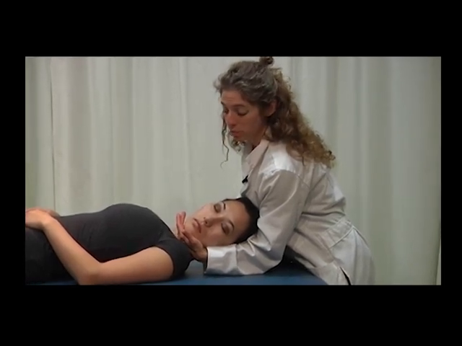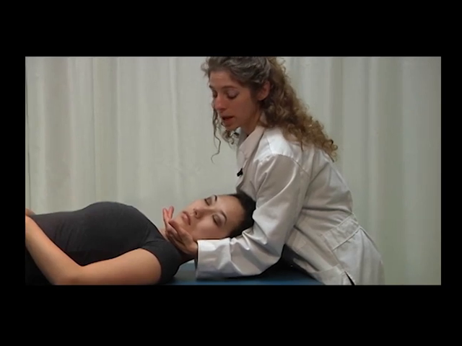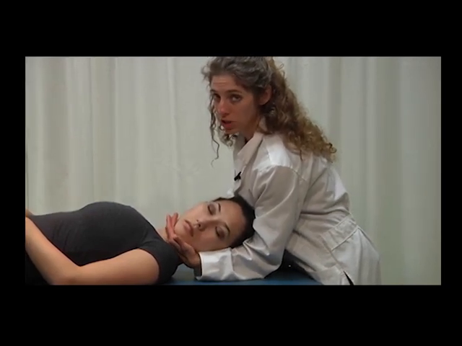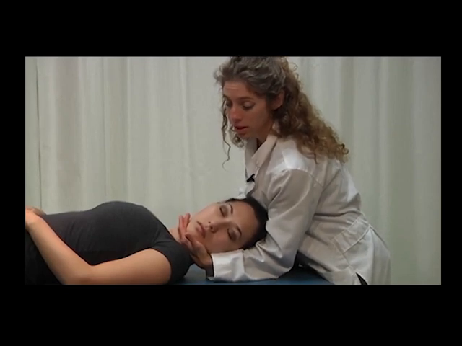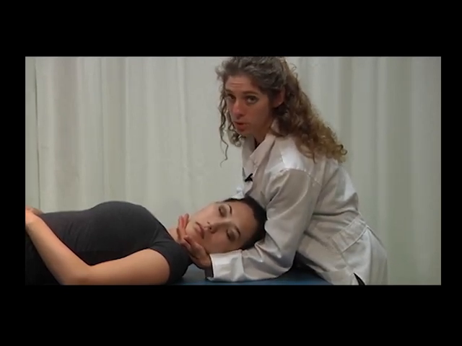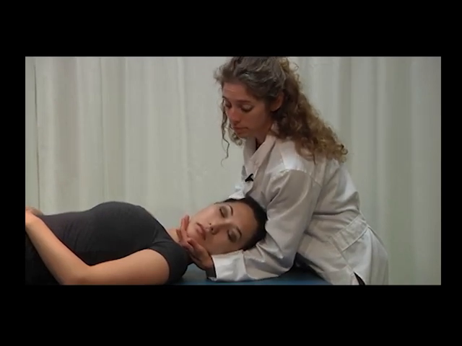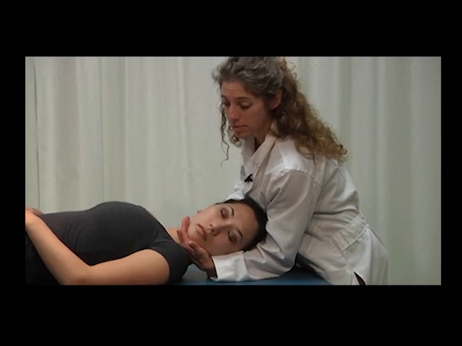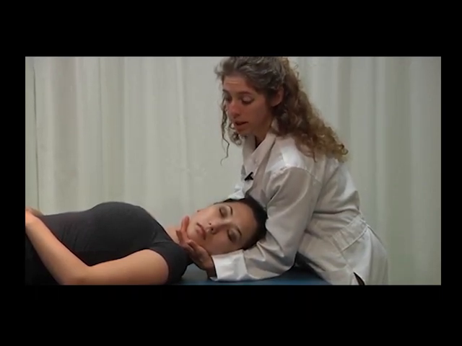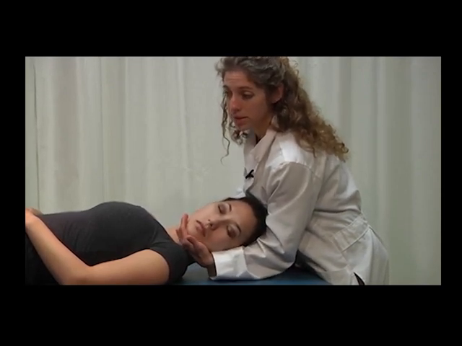Once I've met that restrictive barrier, I can now gently come off towards neutral, and I'm going to repetitively engage that restrictive barrier in a smooth, rhythmic fashion, each time attempting to go through that restrictive barrier a little bit more. I can repeat this 10 to 50 times, but each time I just want to feel like I'm going through that restrictive barrier a tiny bit more. This is a direct and passive technique.